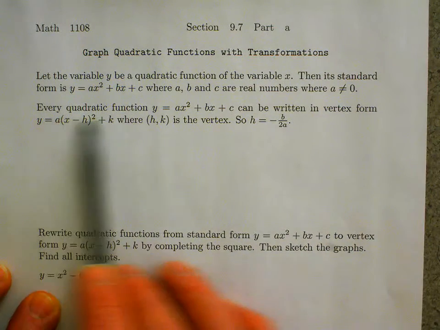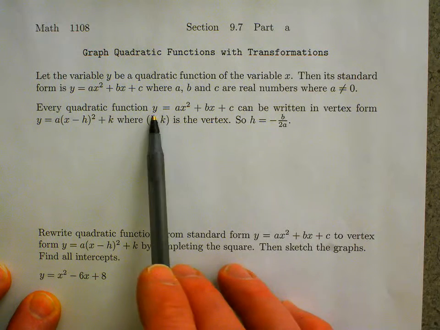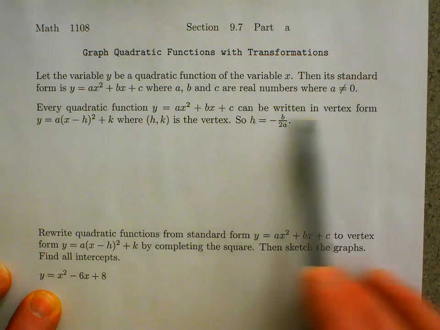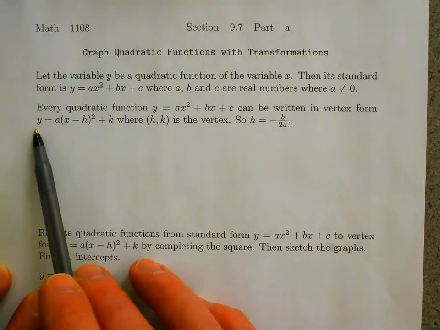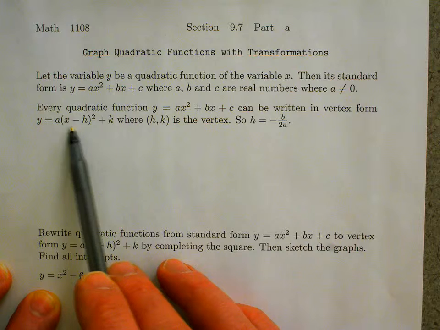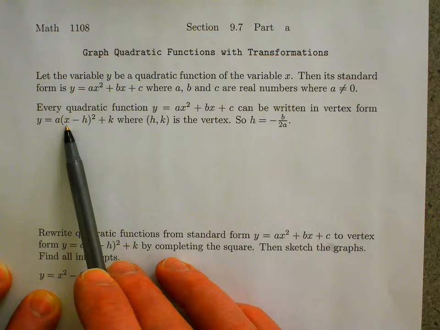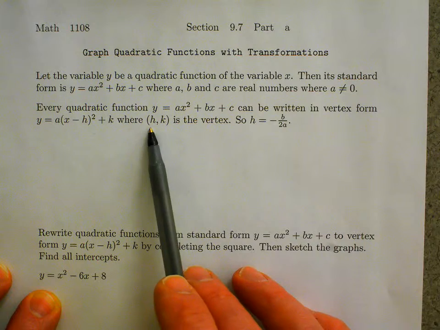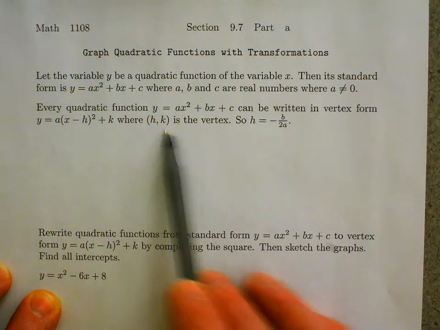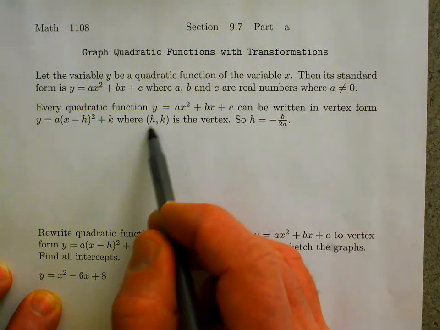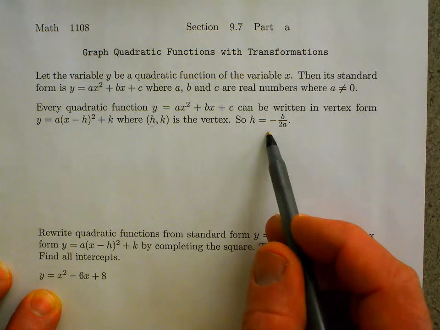But every quadratic function, y equals ax squared plus bx plus c, can be written in vertex form. The vertex form is y equals a times the binomial x minus h squared plus k, where the ordered pair hk is the vertex. So that means the x-coordinate of the vertex is negative b over 2a.